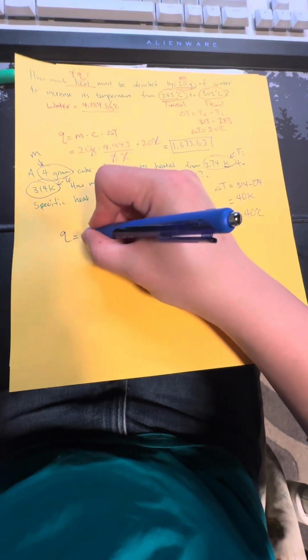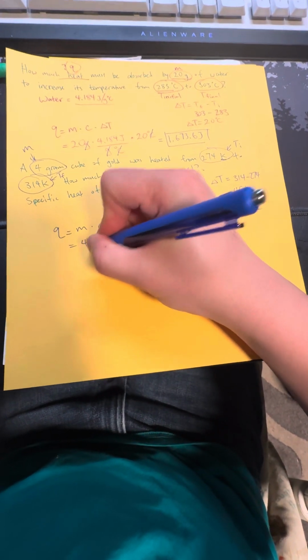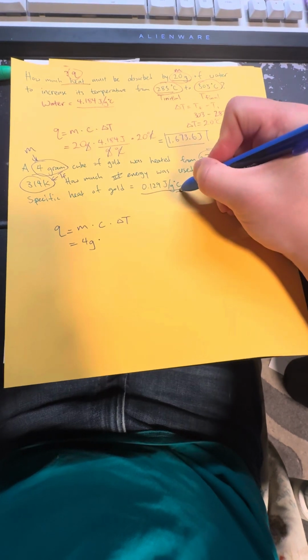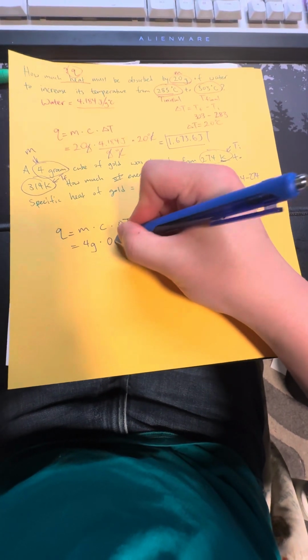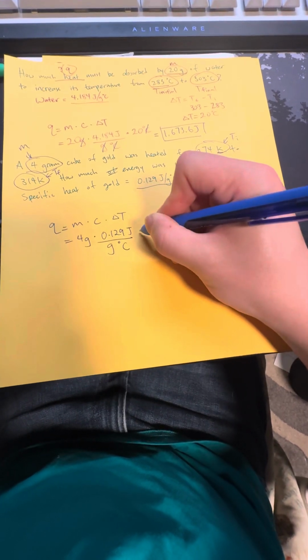And then our 4 grams, this is our mass, M. How much energy was used? Okay, so we are solving for Q again. So Q is equal to M times C times delta T. Our mass is 4 grams, times the specific heat of gold, which is 0.129 joules divided by gram degrees Celsius, times 40 degrees Celsius.